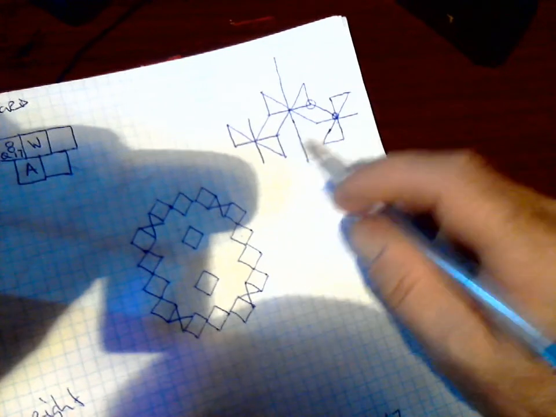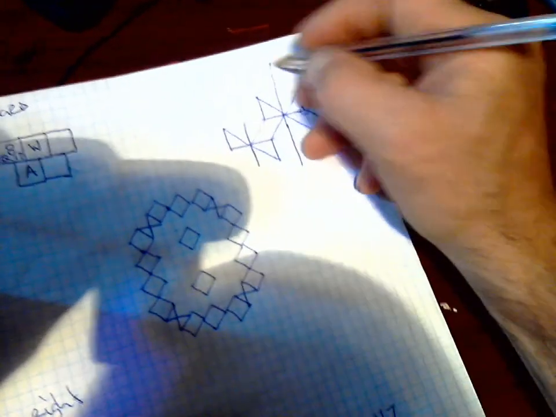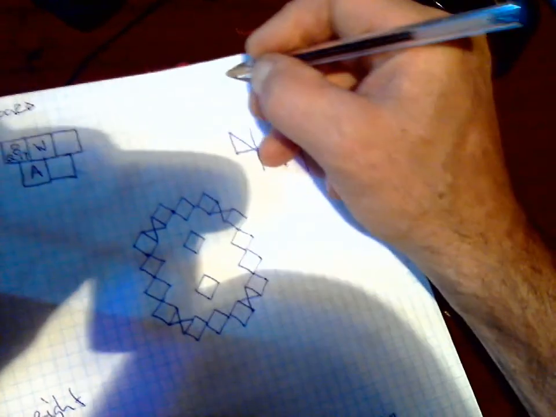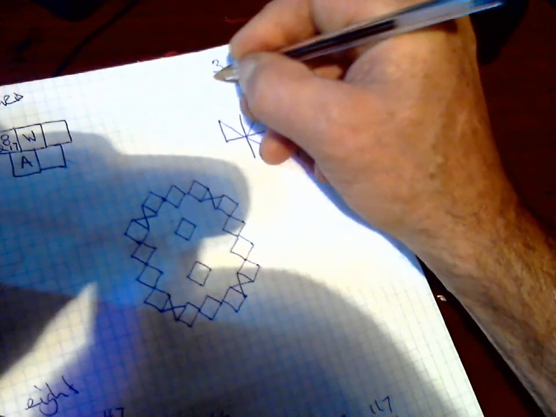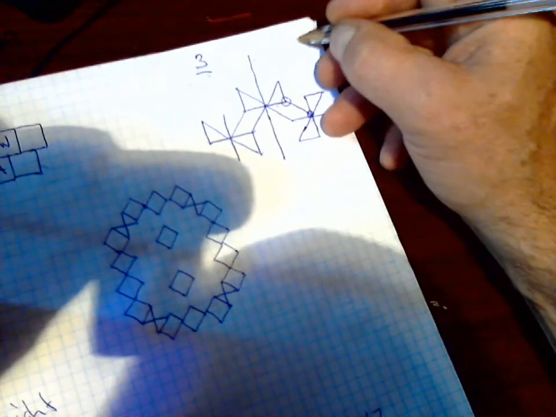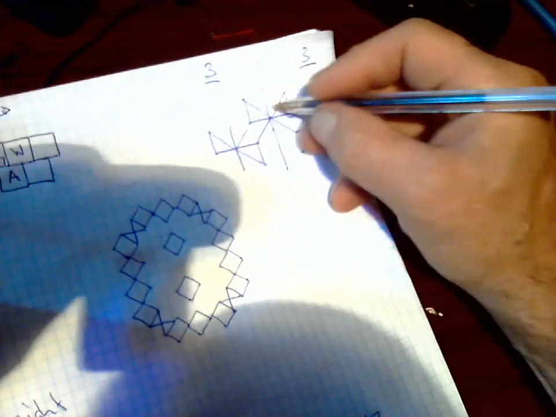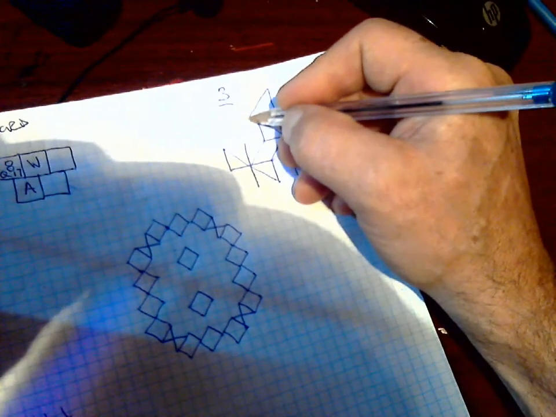See the 2 ways? I can connect this one here to this side here with 3 connects. I will connect this side with 3 connects. But one of the connects that goes to this side does not go to this side.